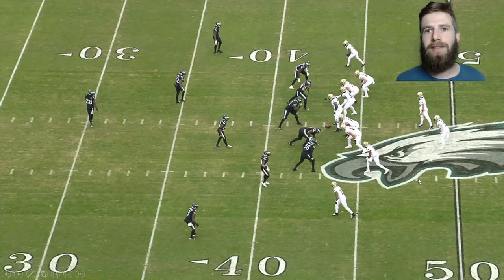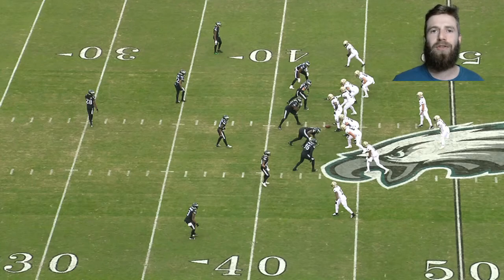This time you can see once again that it is 11 personnel from the Saints. And so pause this video and see if you can determine what personnel package the Eagles respond with.